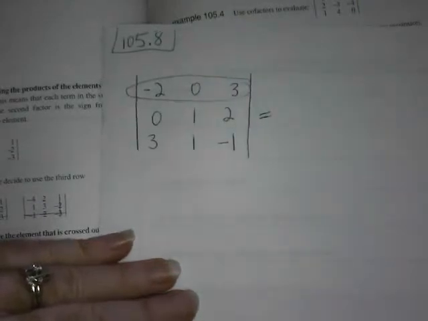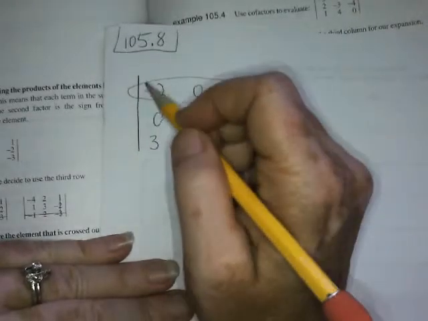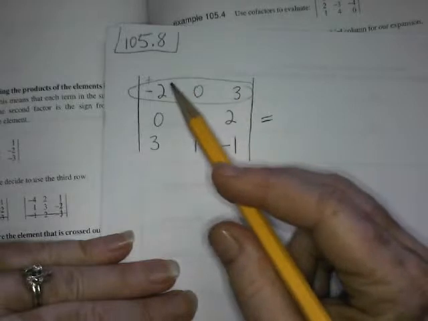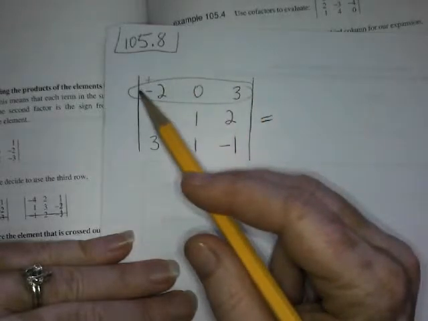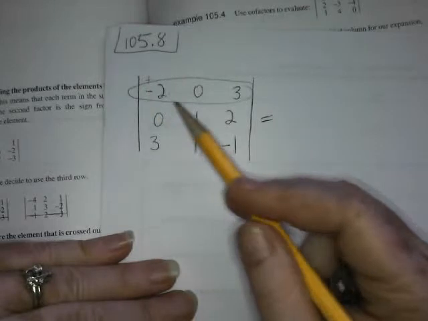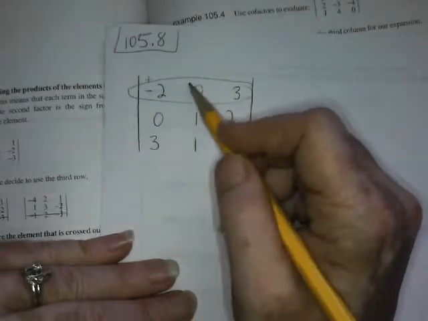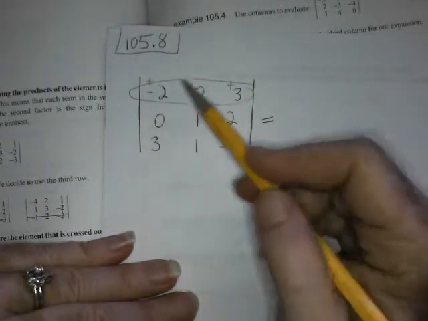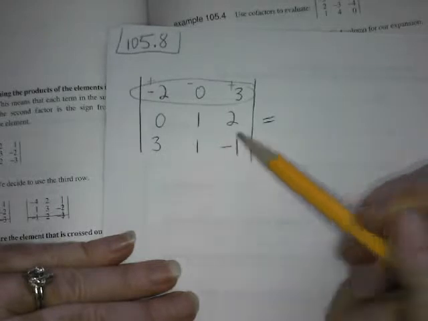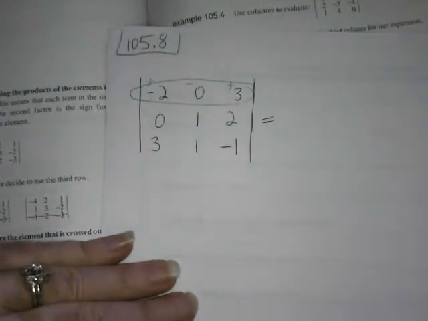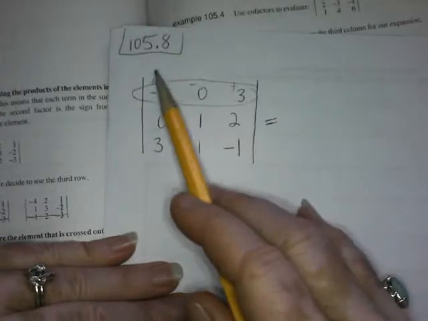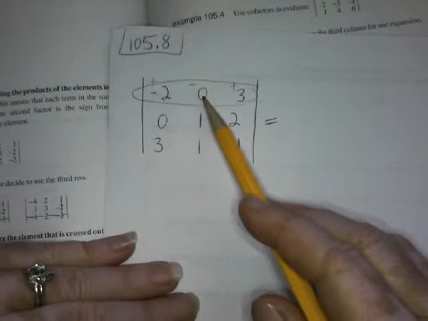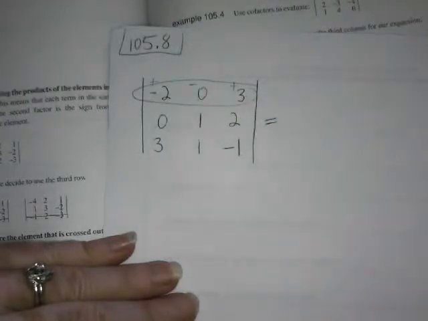So you remember your little checkerboard. I only really care about the checkerboard with the numbers that I'm going to expand by, and I've already chosen the top row. So I'm just going to go plus, minus, plus. If I were going to use any of these other numbers, it'd go plus, minus, plus, minus, plus, minus, plus, minus, plus. But I really only care about these. What this means is that I don't change the sign of the first one. I do change the sign of the second one, but that doesn't matter because it's a 0. And I don't change the sign of the third one.